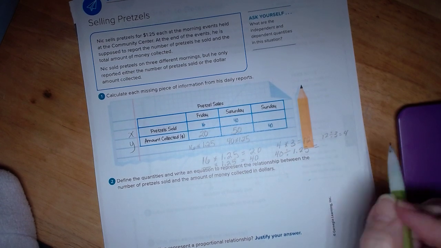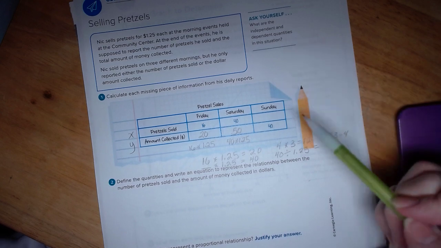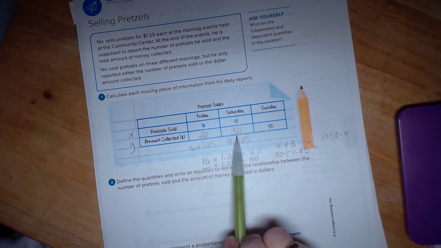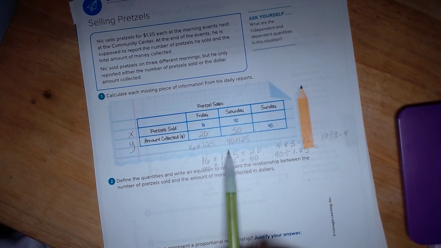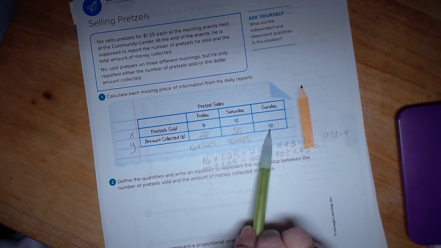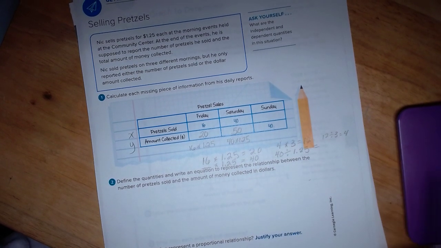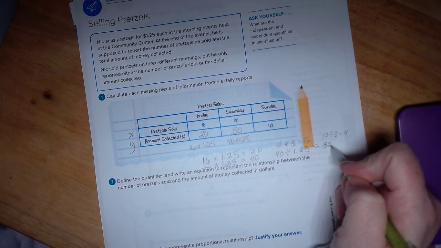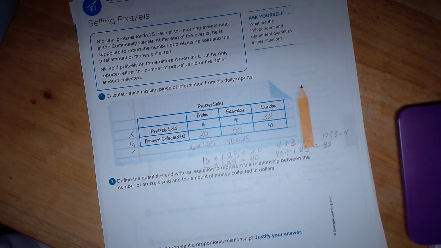And what will that give us? So 40, if you have a calculator, do that. Because $40 is between the 20 and 50, my answer should be somewhere between 16 and 40. I expect it to be closer to 40 because this $40 is closer to the 50. So 40 divided by $1.25 on your calculator gives you 32. So he sold 32 pretzels on Sunday.